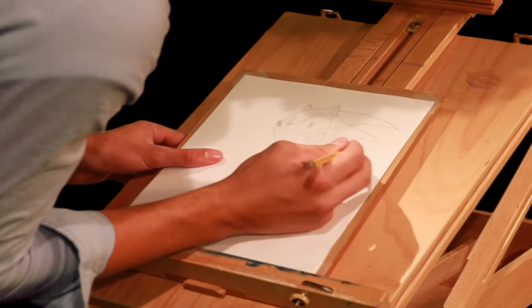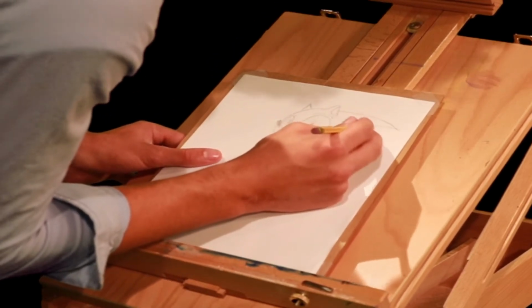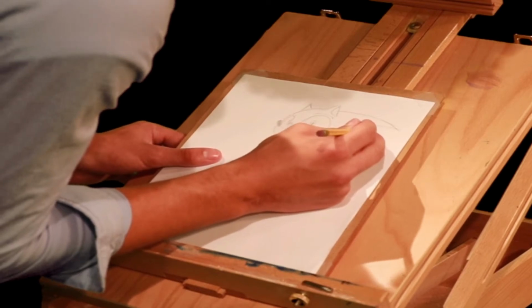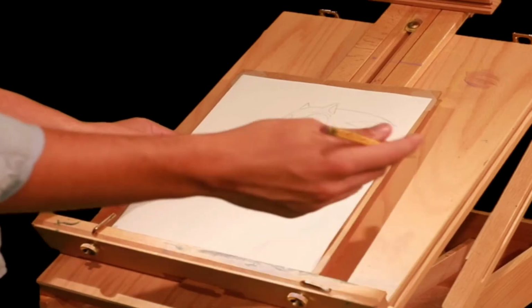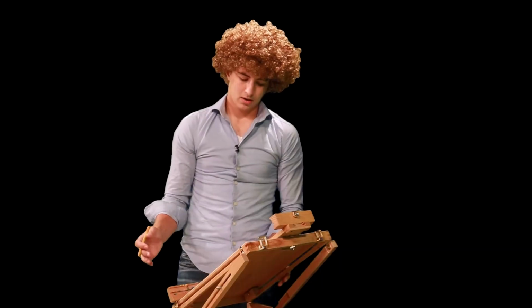Right there, just like that. And then he also has a few more in the back, just like that. All right, there we go, we got his head and all the spikes in. Now we're gonna draw the body.